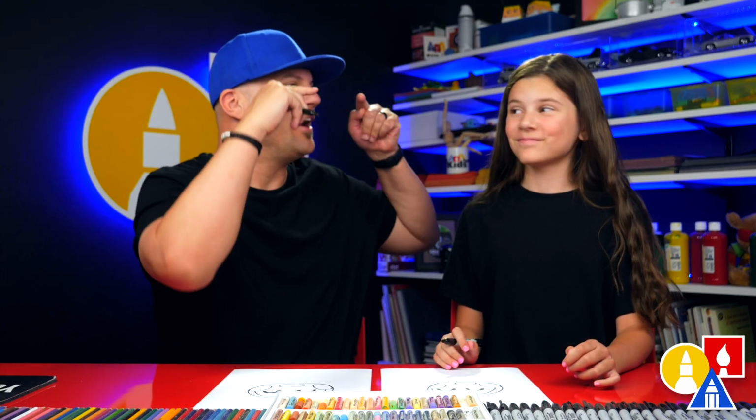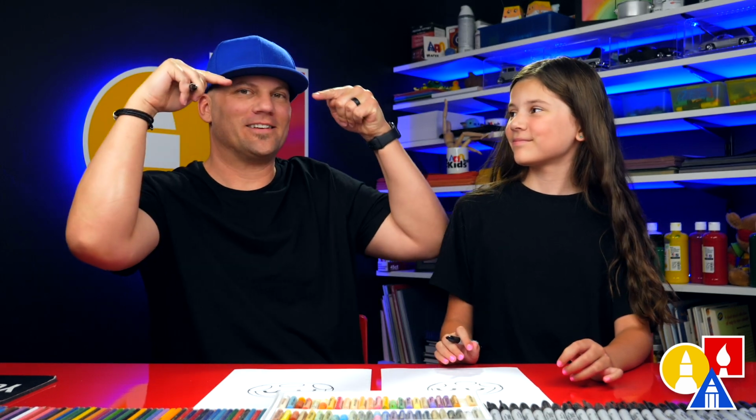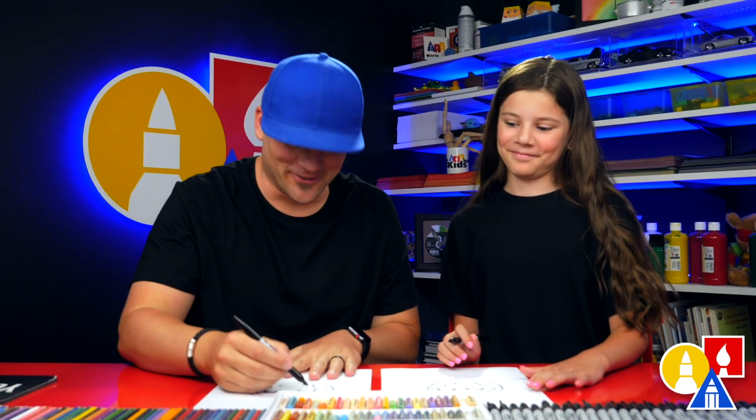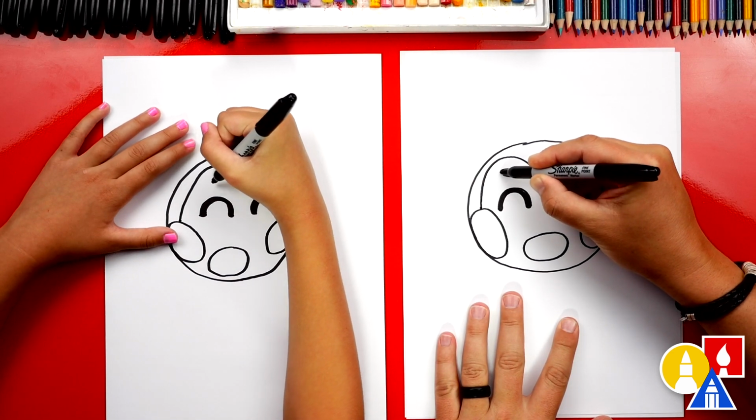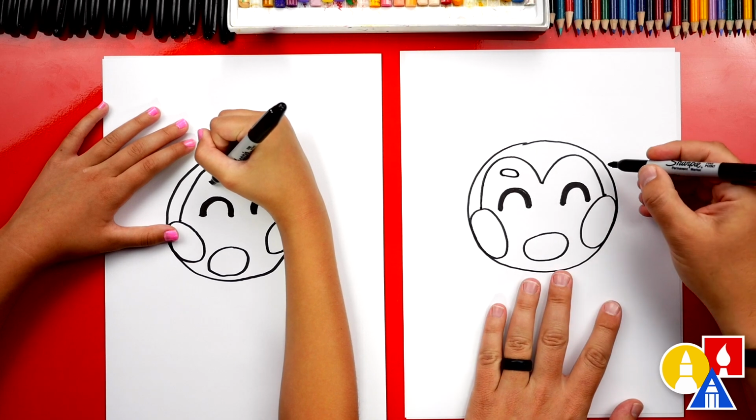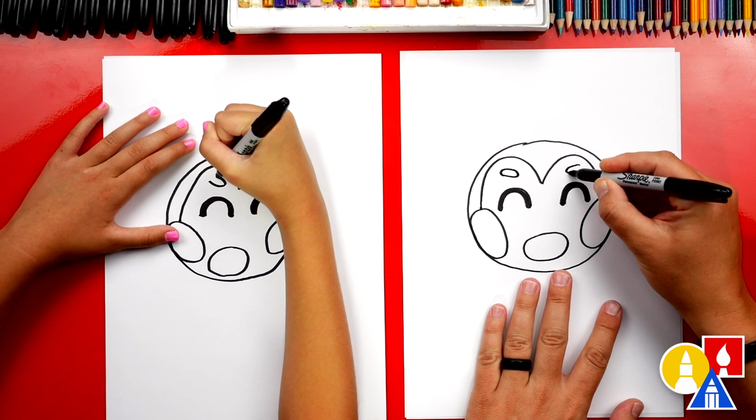Now we need to draw her eyebrows, and they always look like they're a little angry. So we're going to tip them down. And I'm going to draw them a little thicker. We're going to draw them as an oval shape. And then do the same thing over here.